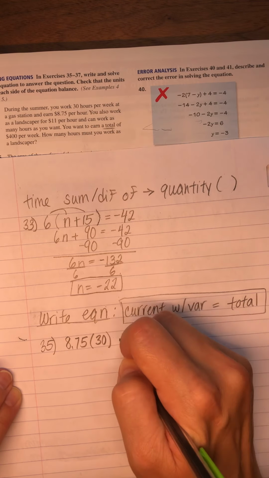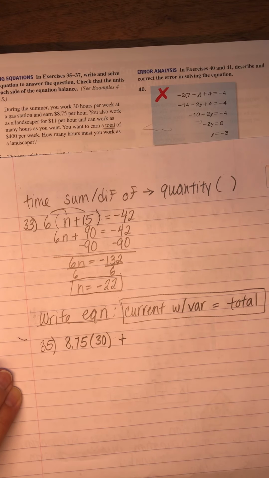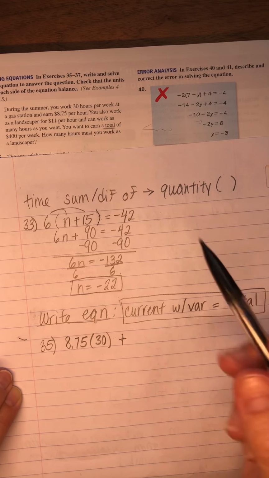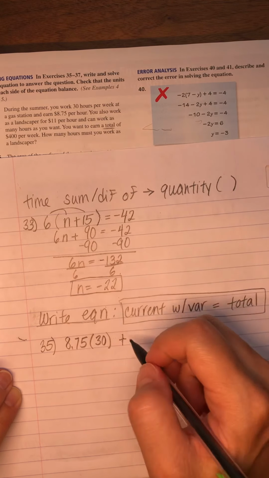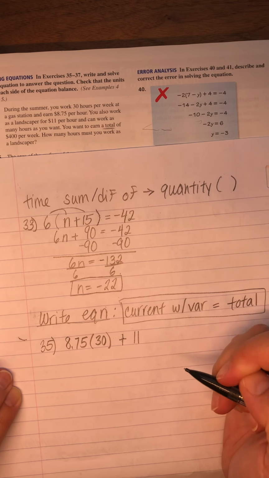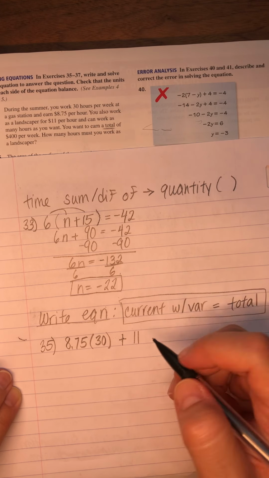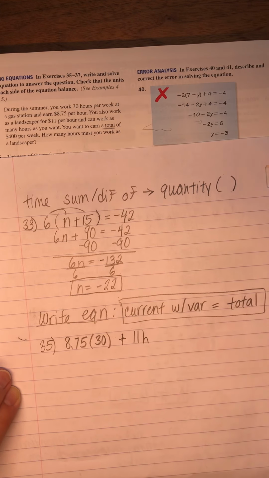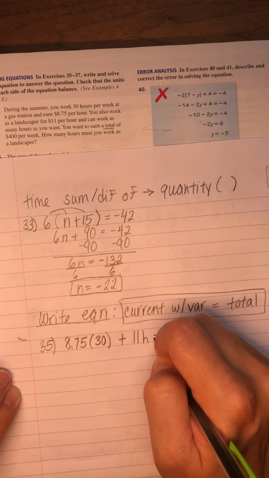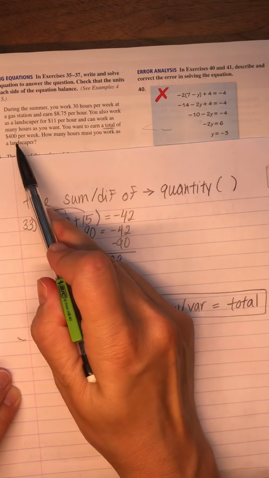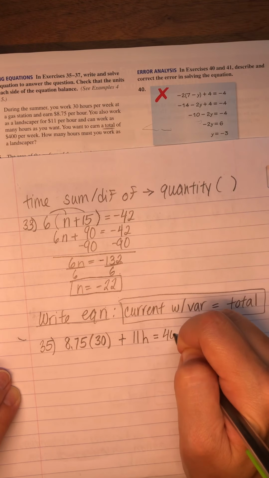I also work, so I'm gonna add my landscaping job. My landscaping job, I earn $11 per hour times the number of hours, but I don't know how many hours I need to work as a landscaper, so maybe I'll use the variable h for the hours that I need to work as a landscaper. Now I'm gonna set this equal to the total amount of money I need to earn that week, which is $400.